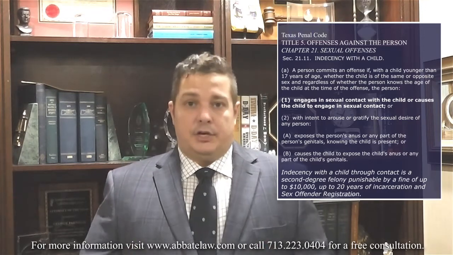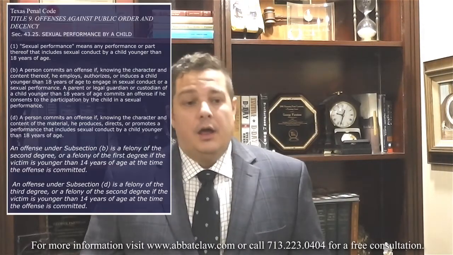You also have indecency by contact. That is where not only has someone removed the clothing or reached under the clothing or on top of the clothing, but has touched part of the genitalia of the child, whether that be the vagina, penis, breasts, butt, any of those things. It can be over the clothes touching or under the clothes touching. That can satisfy that. That is a second-degree felony. It carries a punishment range of 2 to 20.